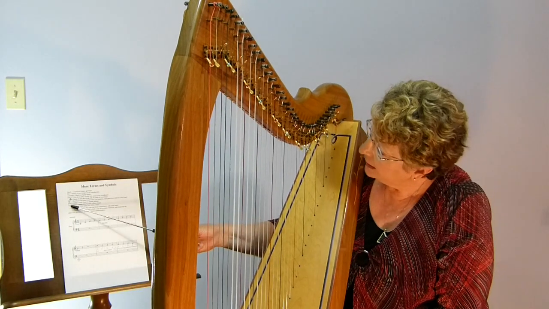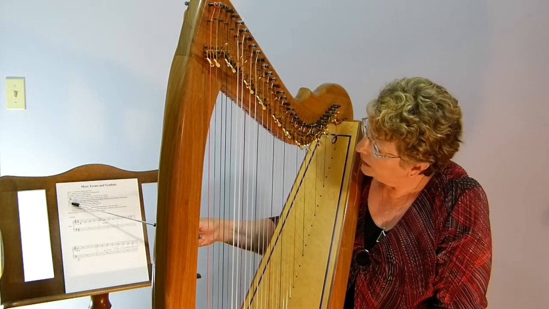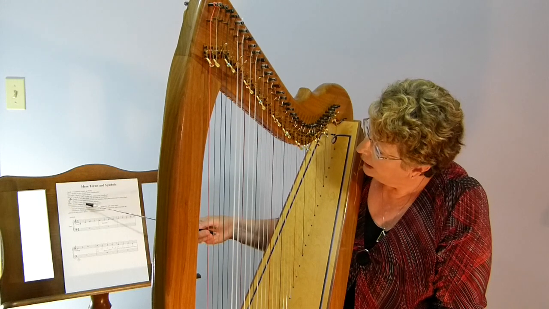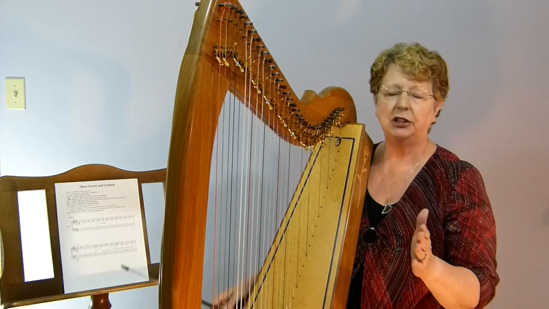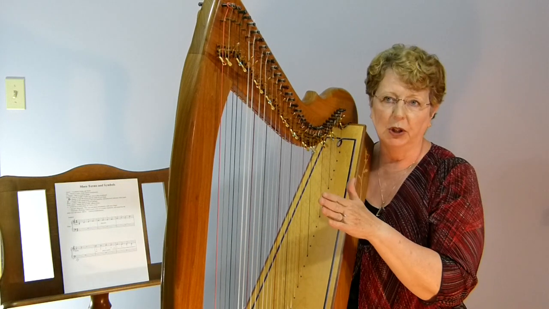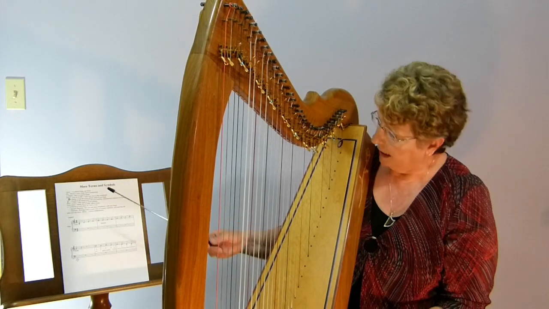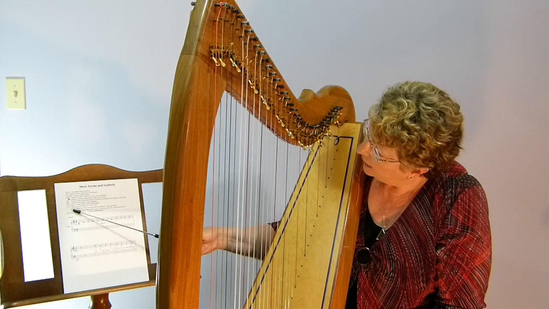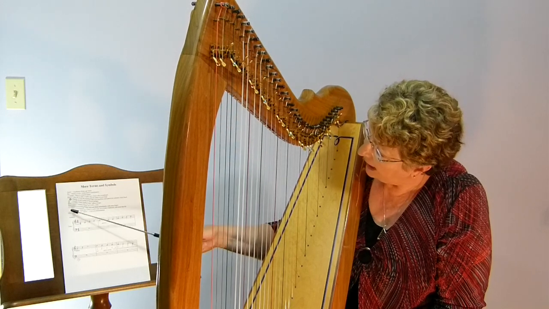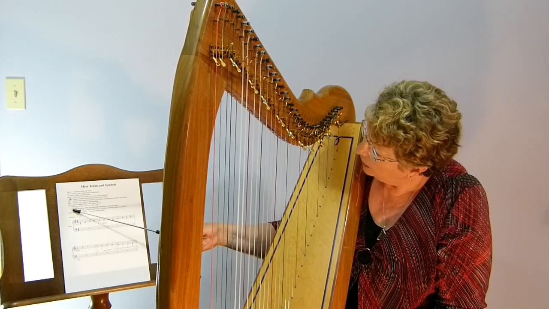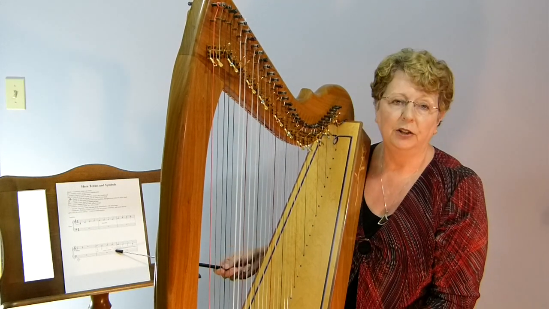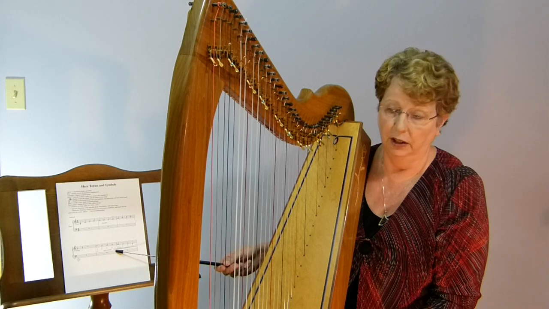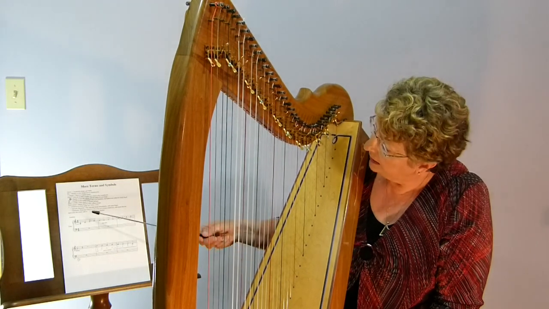Okay, the next one is poco, P-O-C-O, and that means a little. Either to get a little faster or a little slower. It's usually together with another word that means a little bit. Okay, the next one is an X. I think we've had that already. That means a crossover or a cross under. They usually put an X on your music there where the crossover or under actually takes place.